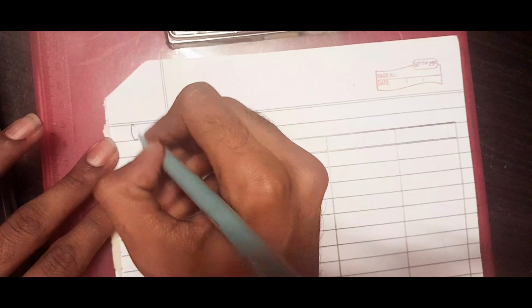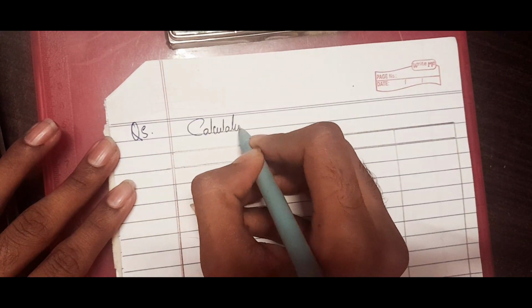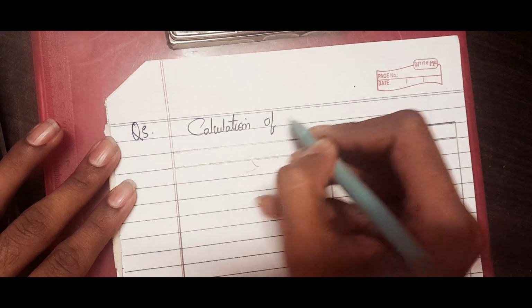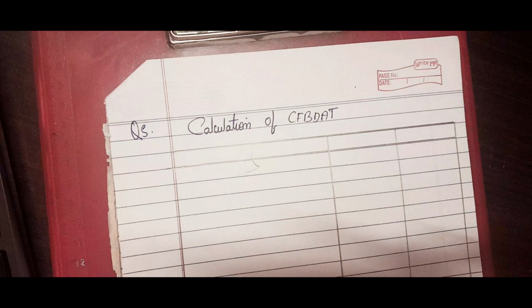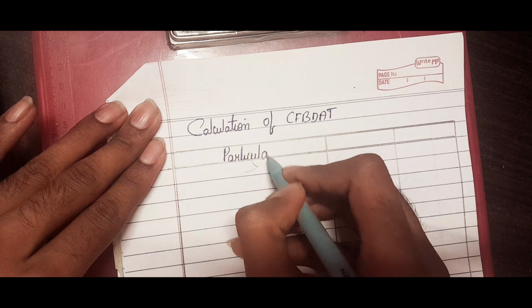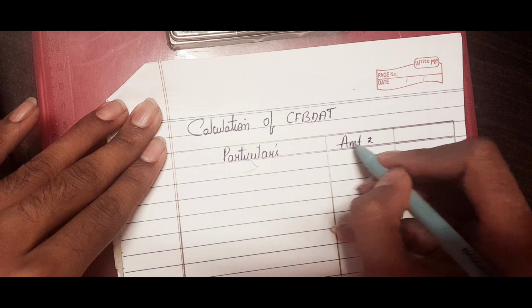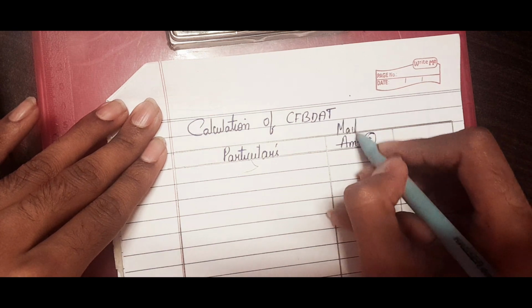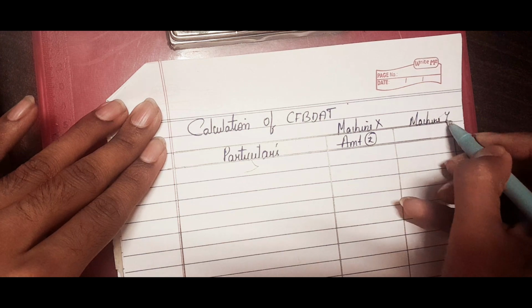Now this is the format. It will be calculation of CFBDAT. We all know what is CFBDAT, cash flow before depreciation after tax. So it will be particulars, then amount for machine X and amount for machine Y.